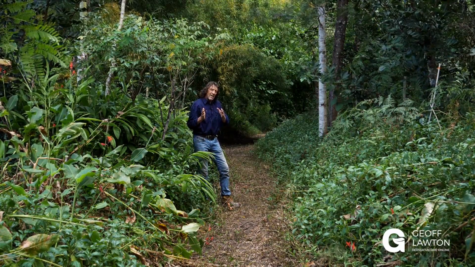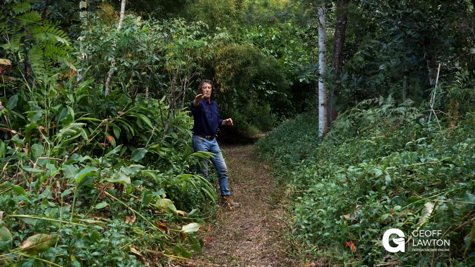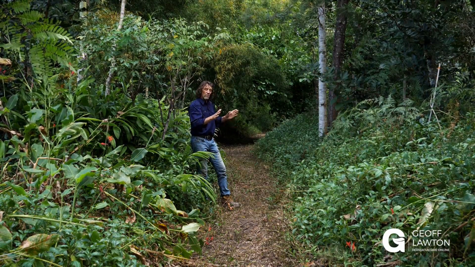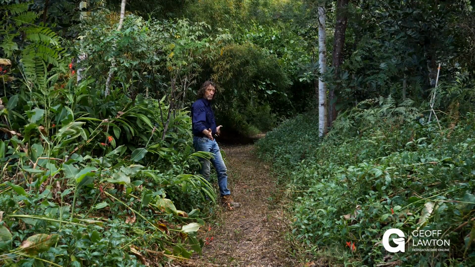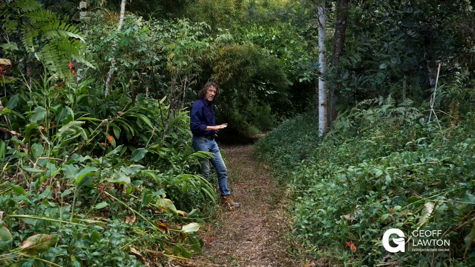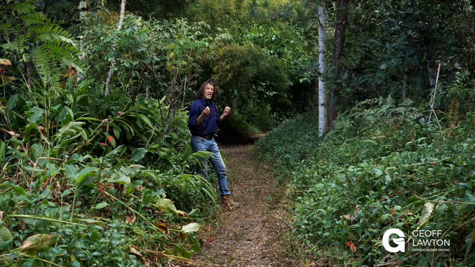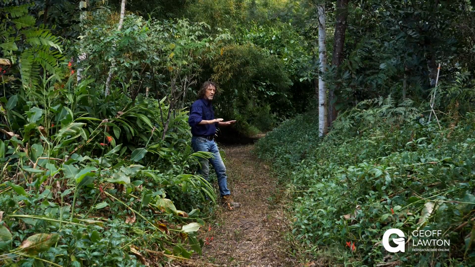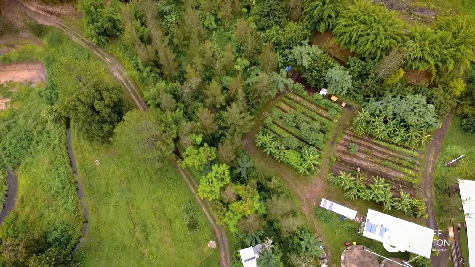This creates an edge, but it also creates a convenient track to work on, but it pacifies water. Water falls into a contour line like this swale as an example, and it stops and it spreads and it soaks. So it harvests the potential energy of the water and spreads it right across the property, sharing that energy into the soils.